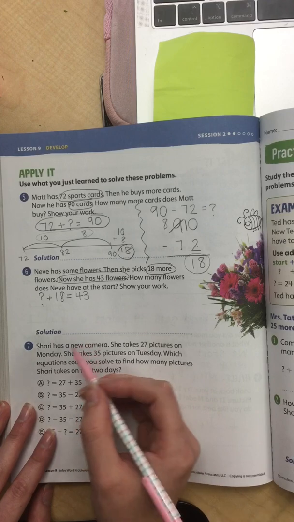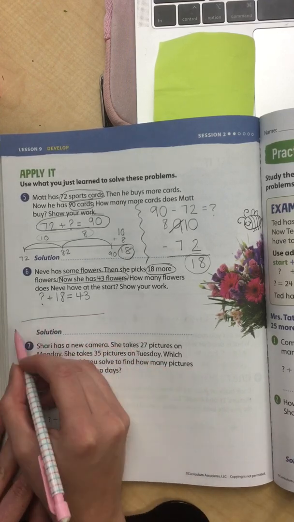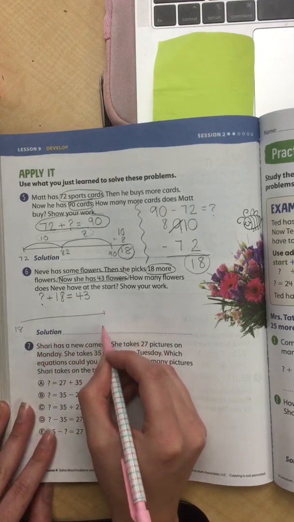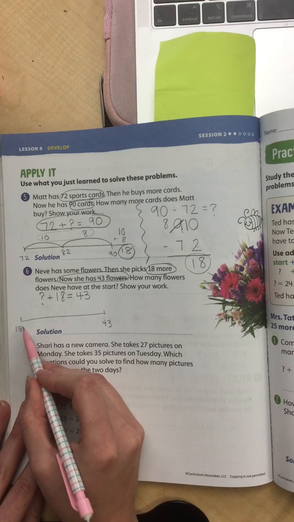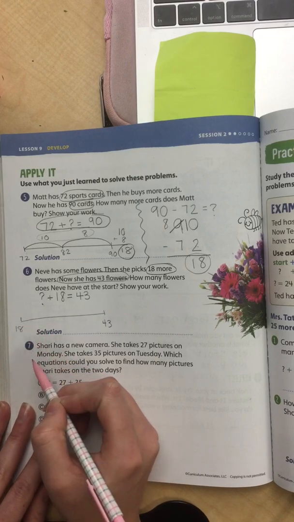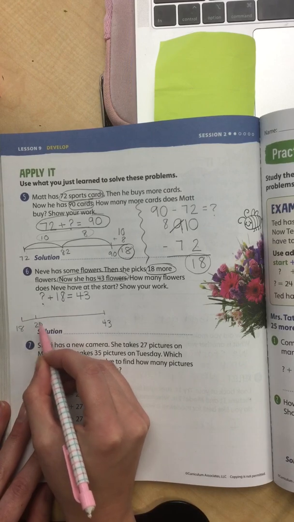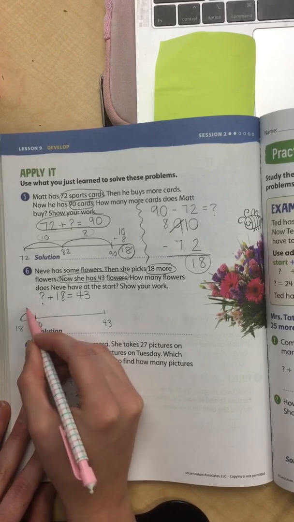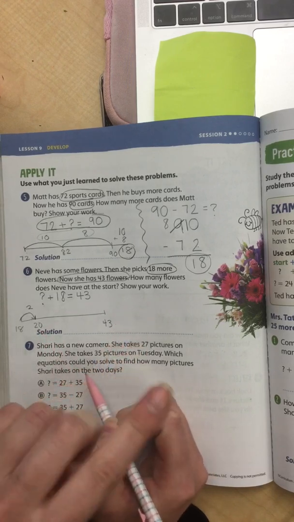So I can do this a bunch of different ways. I can do my number line again. 18 to 43. Let's see how many jumps. What's my nearest 10? My nearest 10 is 20. That would be 2 jumps. 20, 30, 40.